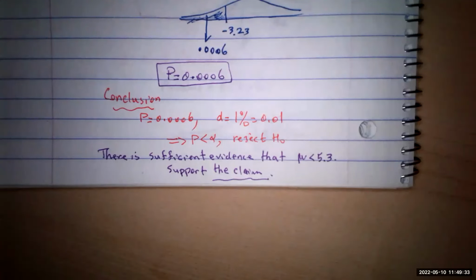Again, rejecting the H naught means you are in favor of the H1. So H1 is the claim. So you support the claim. Okay, so you can write something nice. Or if you just say support the claim, we accept it. So the expression that's used in your book all the time is there is sufficient evidence.